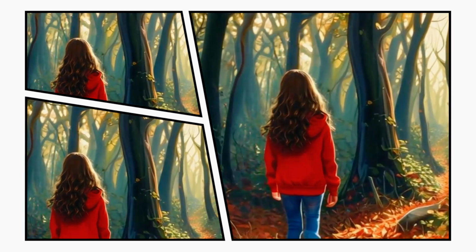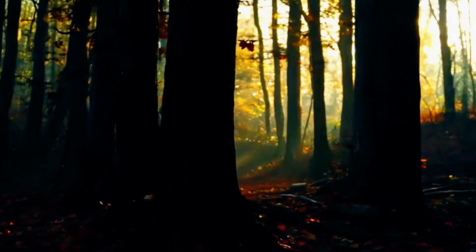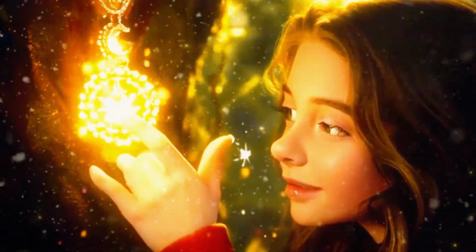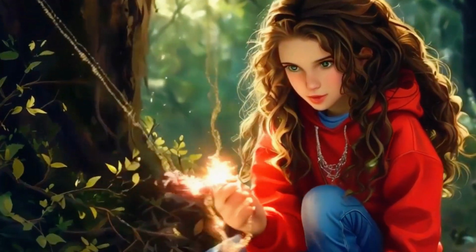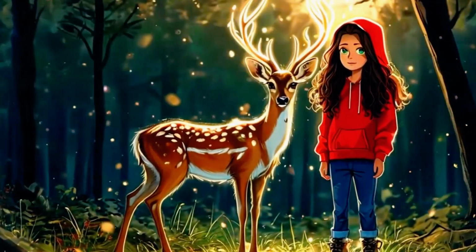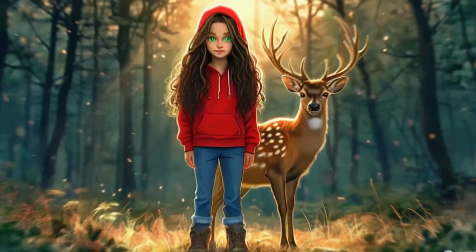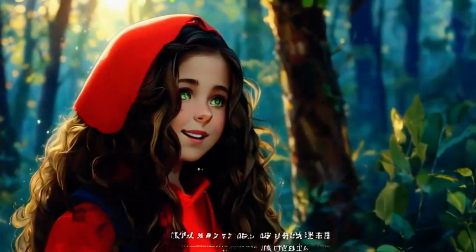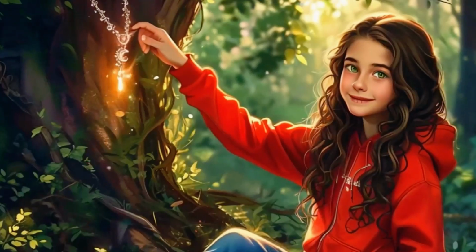Imagine this, a world where your wildest stories come to life. Characters leap off the page, landscapes glow with magic, and every frame feels like it's from a dream. What if I told you that you could create this yourself for free in 6 simple steps with no expensive studios or complicated software?